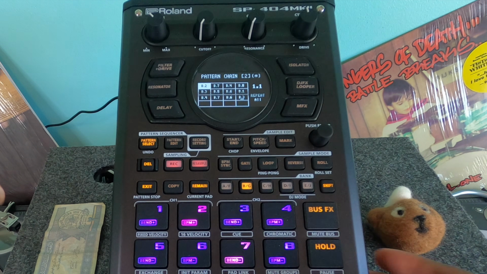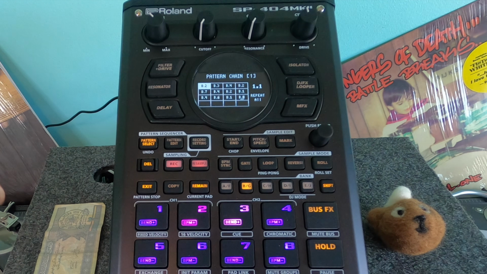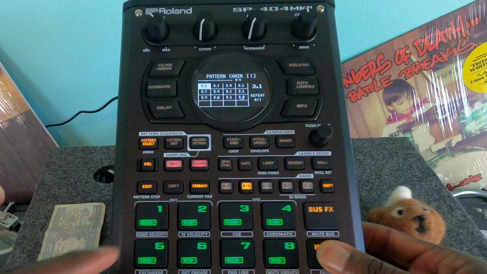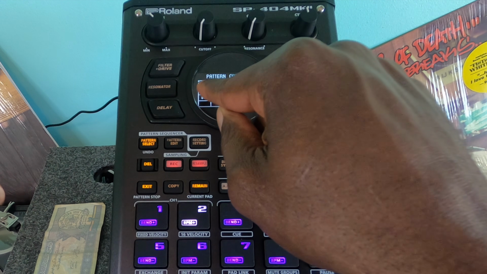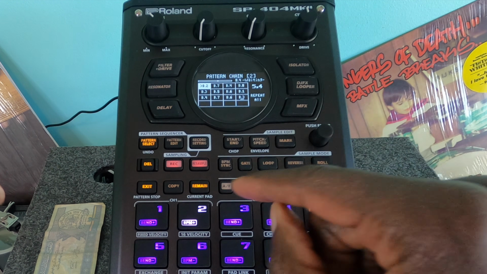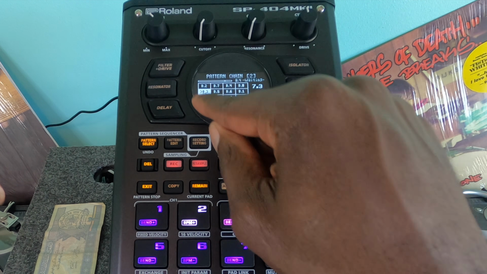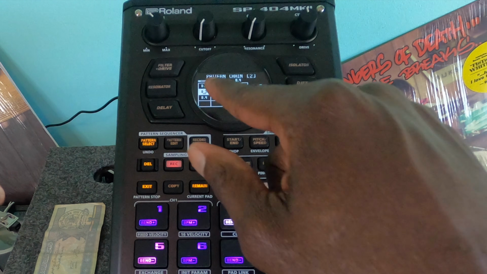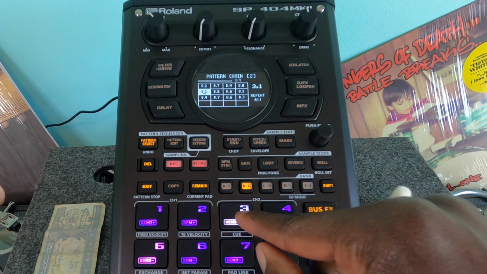So if I push hold and go back to pattern 1, and we'll start playing it. During that pattern being played, if I push hold and go to pattern 2, you'll see right here that white square has an arrow in it. Even if I scroll it around and push enter, that is going to be the next pad to be played, and you see it lit up. So now I'm in pattern chain 2, and it's playing B3.